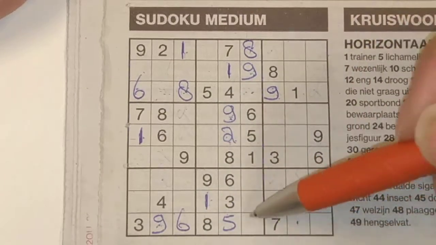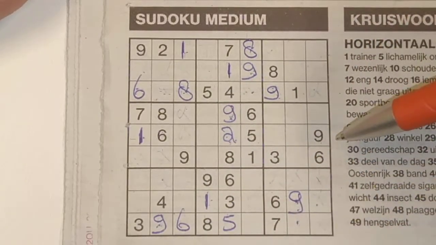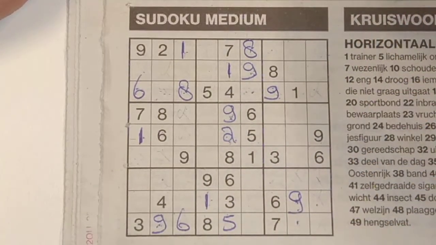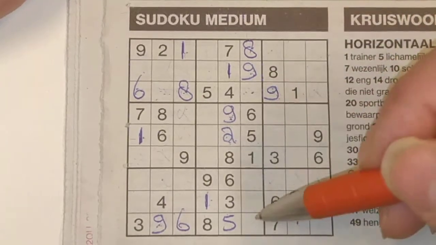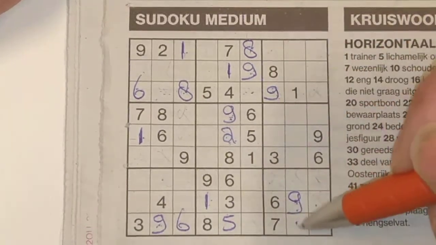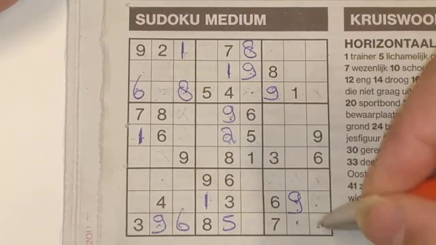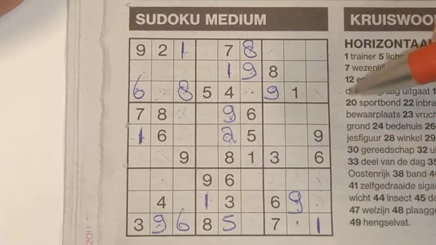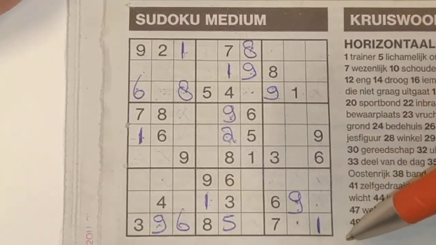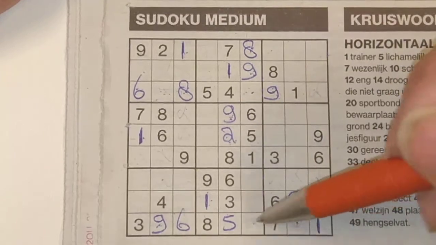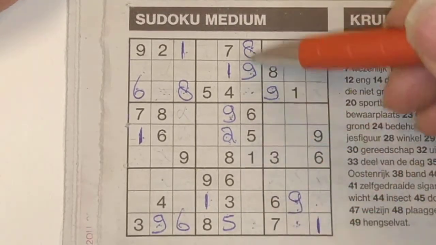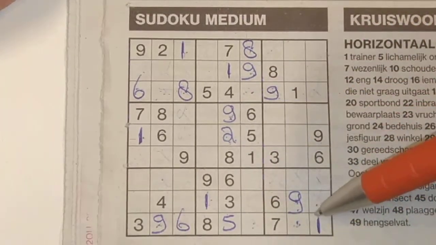Then the last row, 3 missing numbers. The numbers are 1, 2, and 4. I see here 1, so no 1 there. Here 1, so no 1 there. Only place for the 1 should be there. I cannot fill this yet. 2 and 4, 2 and 4. Need to wait for more information.